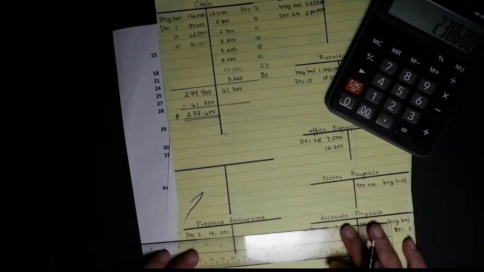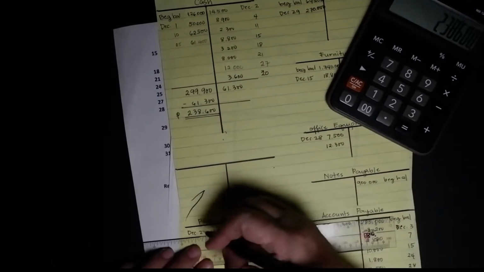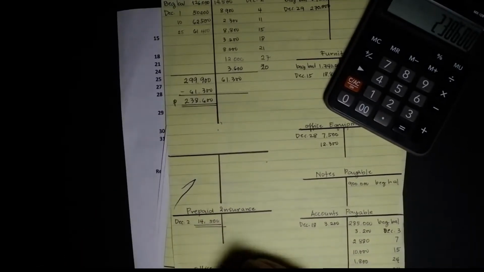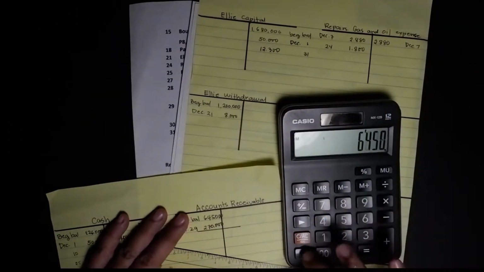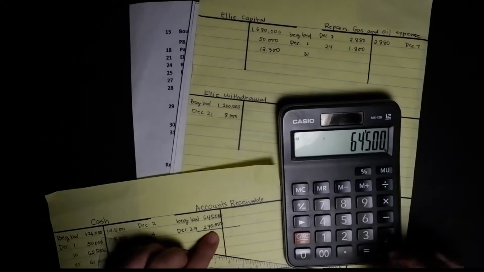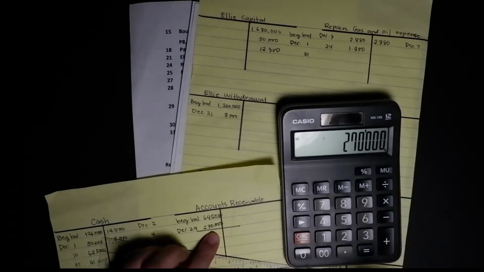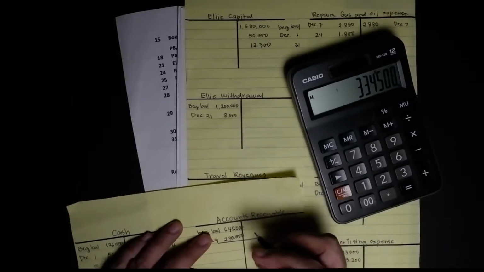We have prepaid insurance, we have only one. We have 64,500 plus 270,000, 334,500.